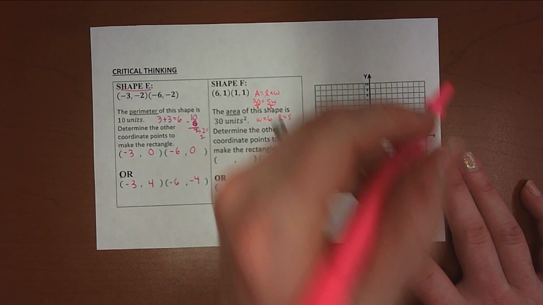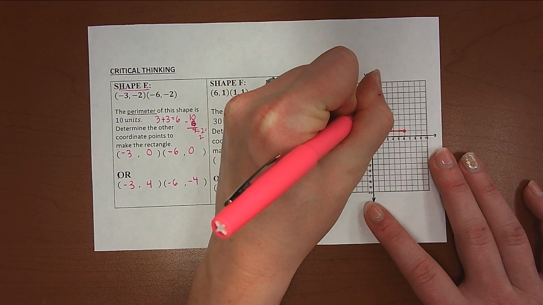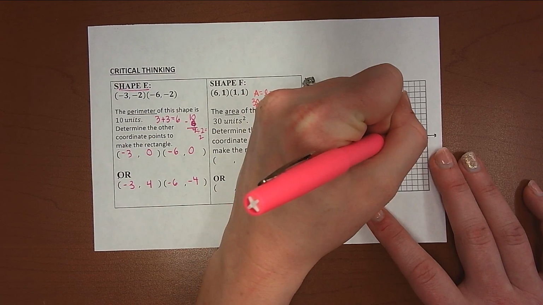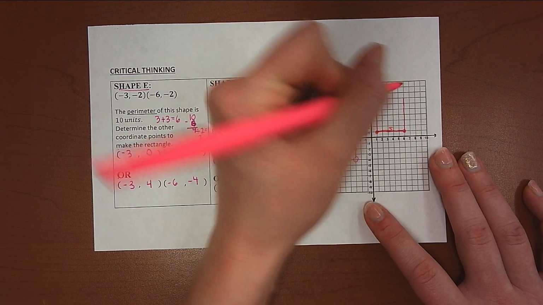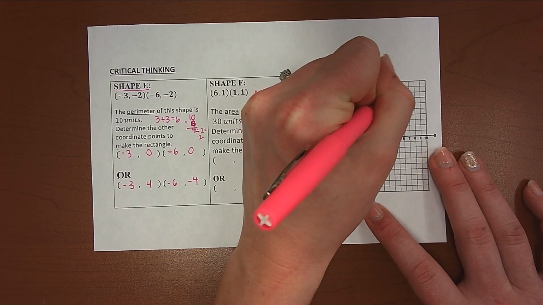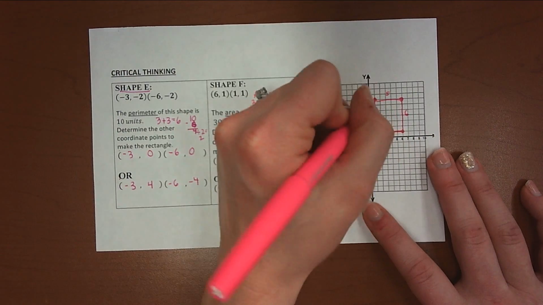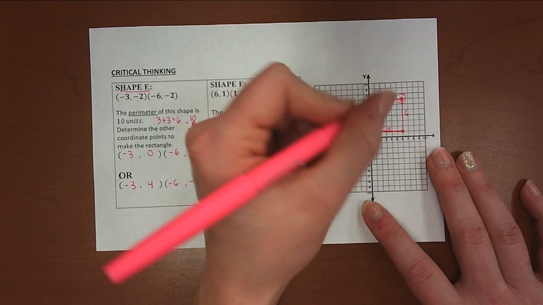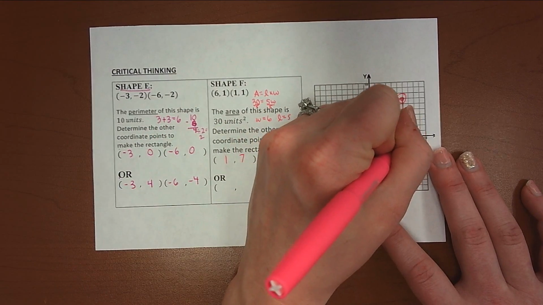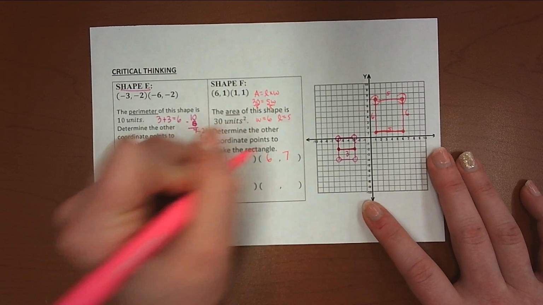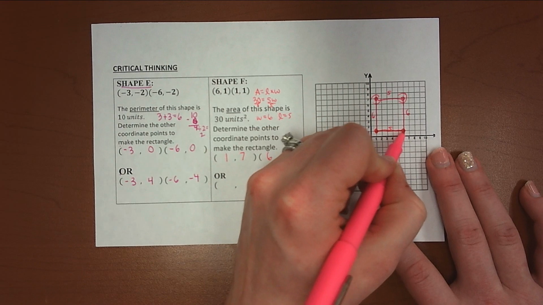So here's the length or width of 5, and then I'm going to go up 1, 2, 3, 4, 5, 6 boxes and plot a point. And I have side lengths of 5, 6, and 6. And so these are my first 2 points. I could have them at 1, 7 or 6, 7.